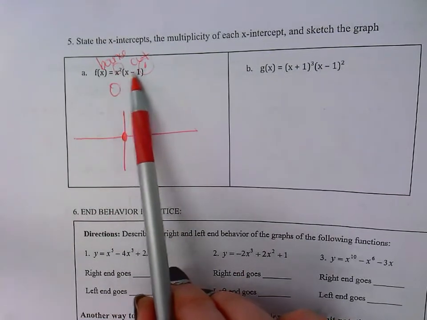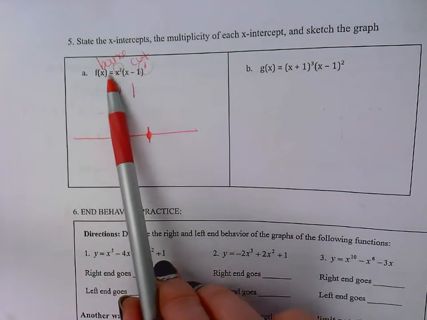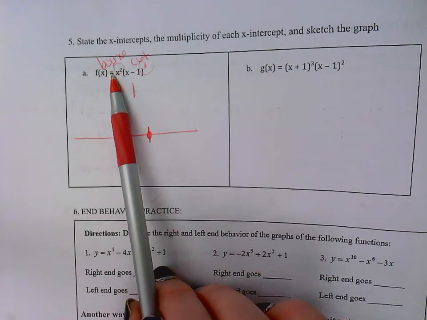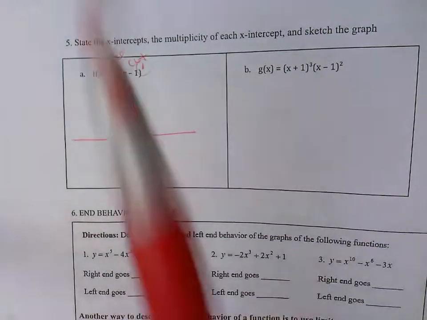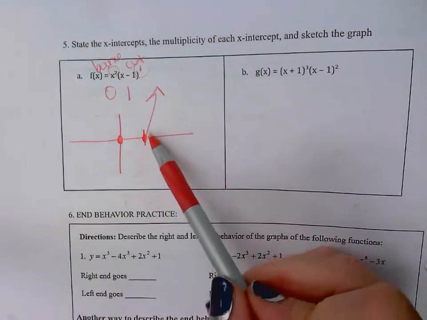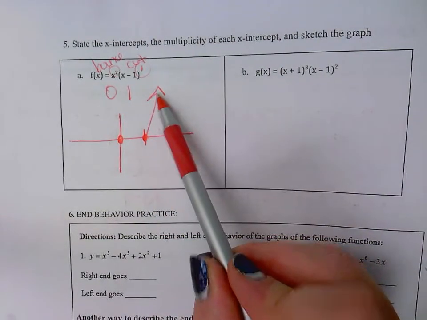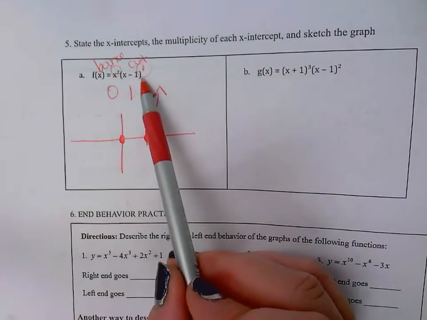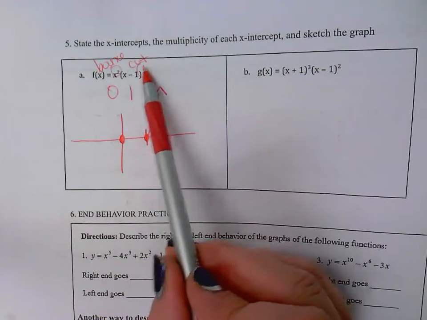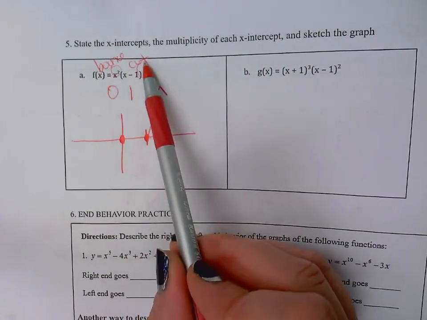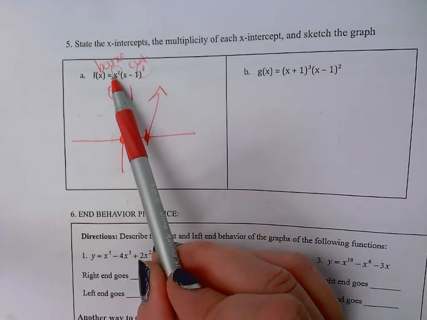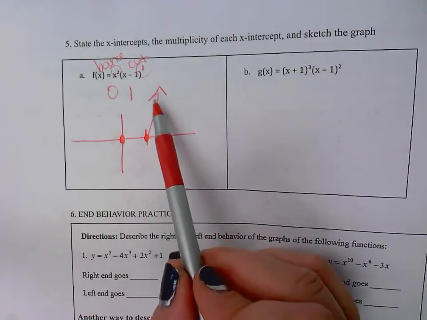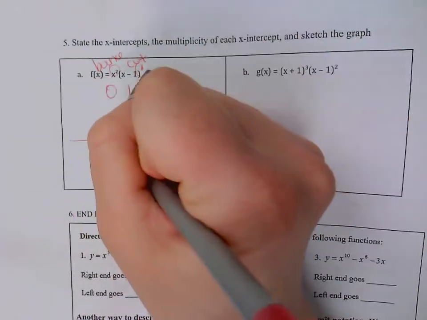If I put this in standard form and multiplied everything out, what would my leading coefficient be, my A value? Positive 1. That tells me that the right side of this graph is going to go up, because I just said it was positive. Now I need to think about what's the total degree of this function. If I multiplied these out, basically you're adding the multiplicities together, right? So this would be a cubic function. X squared times x is x cubed. What's going to happen on the left? It's going to go down because it's going to go the opposite direction of the right-hand side.